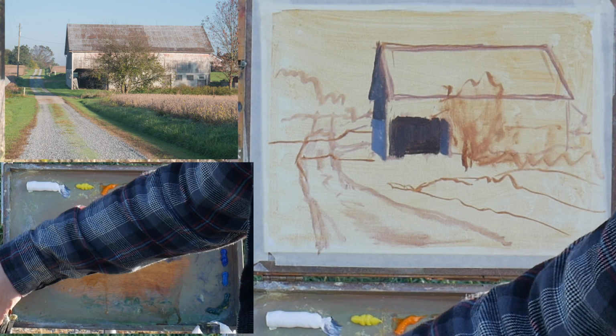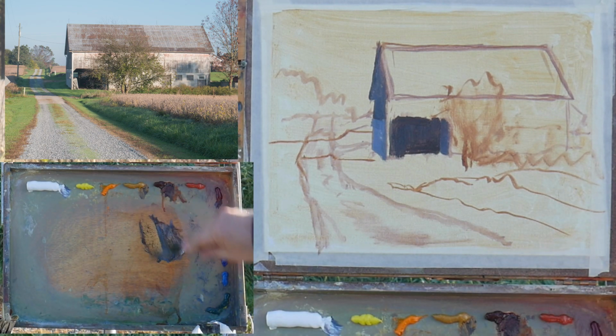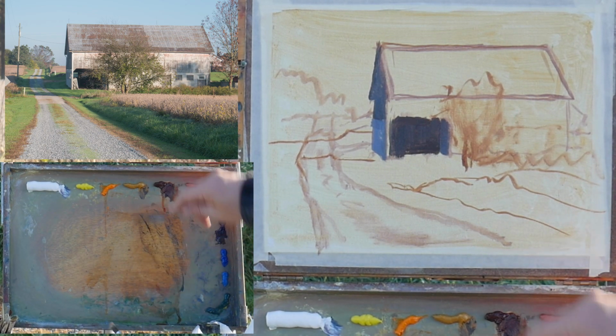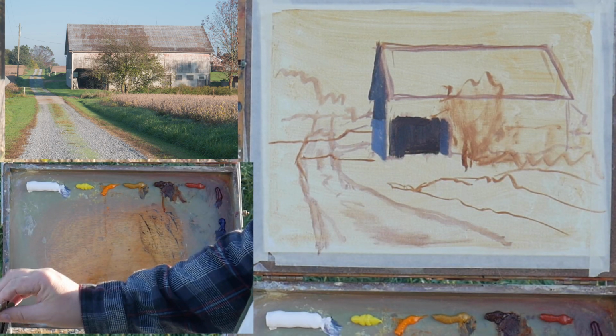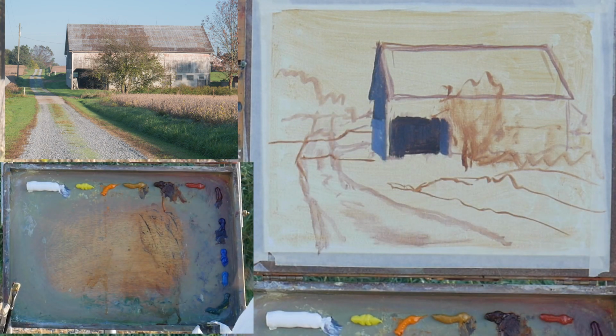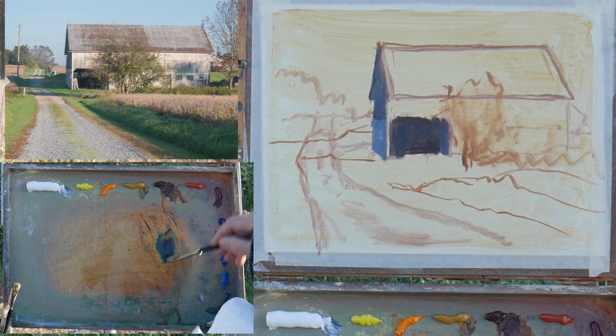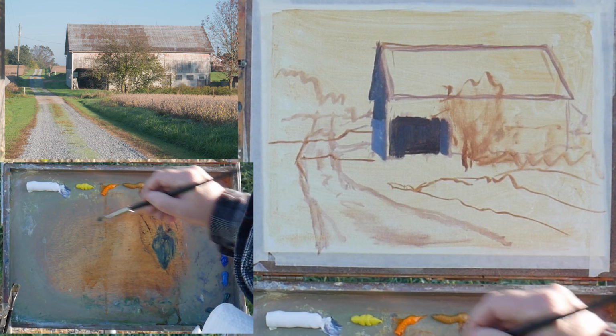Okay, I'm going to clean that off and get into some clean paint now. I'm going to switch to a bristle brush so I can go a little bit faster. And let's see, I'm going to kind of average out that cast shadow on the grass.